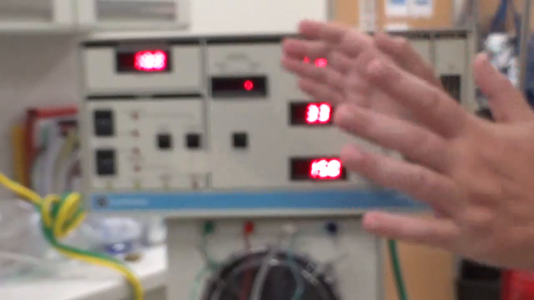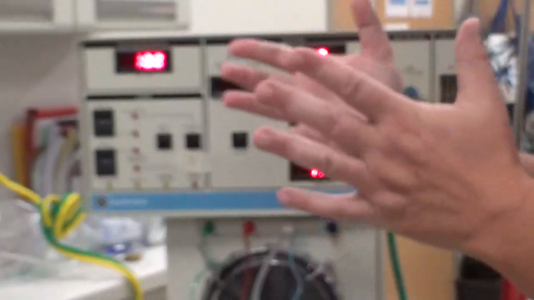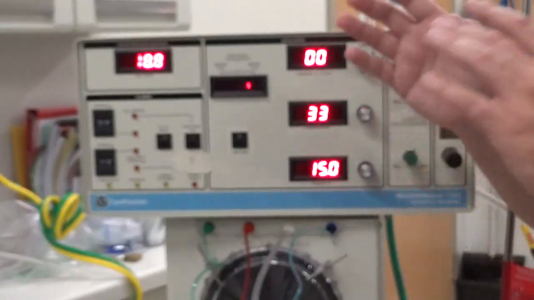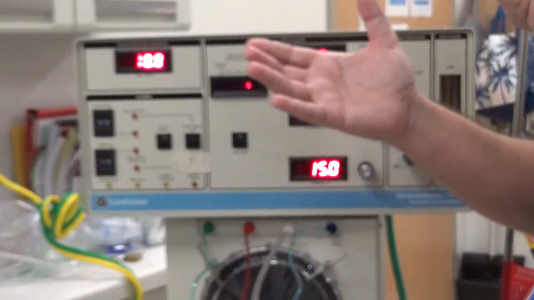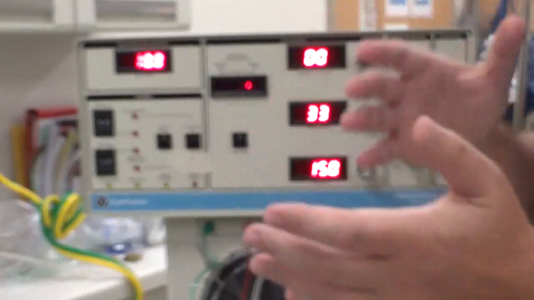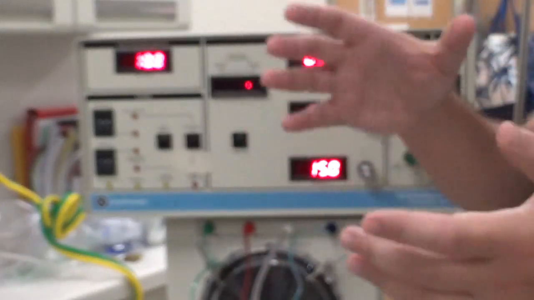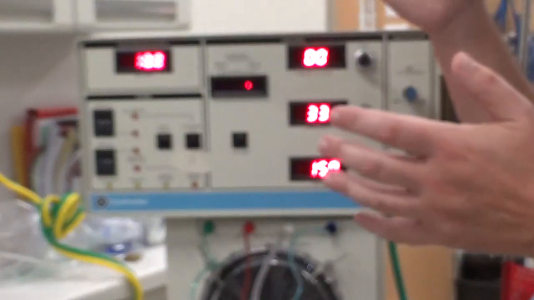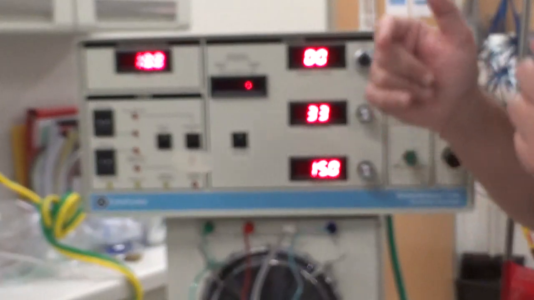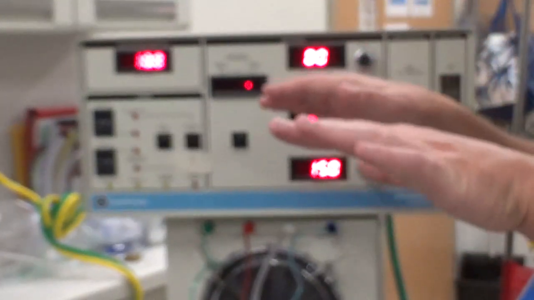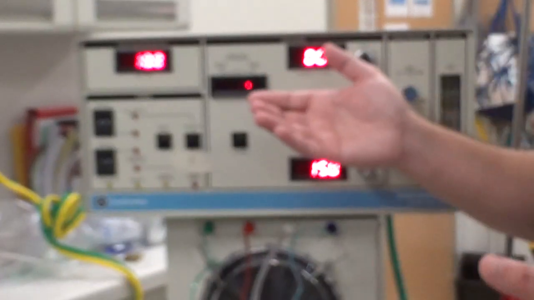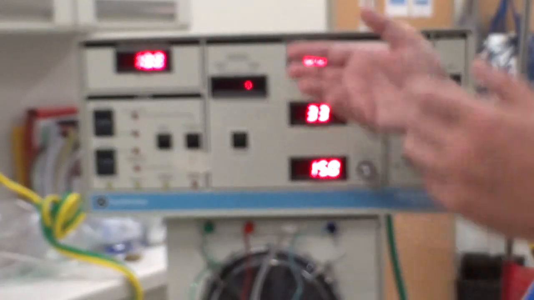There's a lot to go into about what kind of MAP you want. Like I said earlier, it depends on whatever it is on the conventional ventilator; you want to be about the same or a little bit above. It also depends on the X-ray. If you've got flat diaphragms, your mean airway pressure is probably a little too high, so you want to turn it down a little bit.